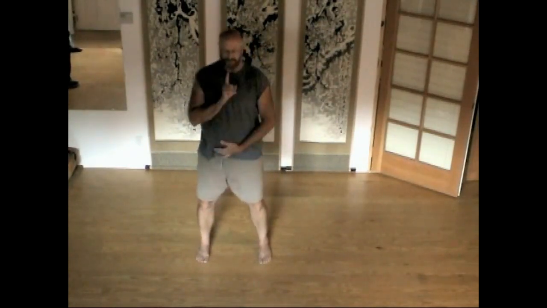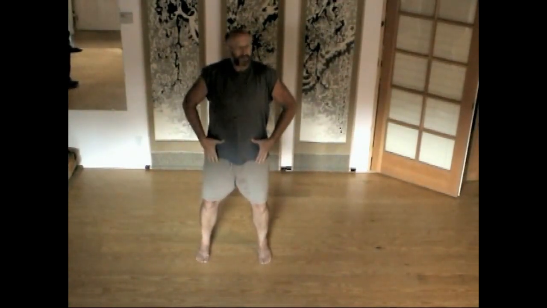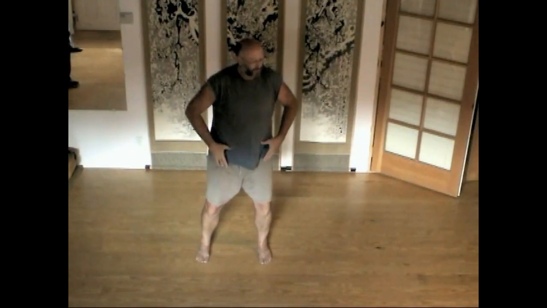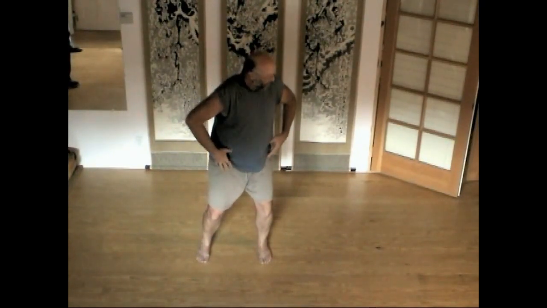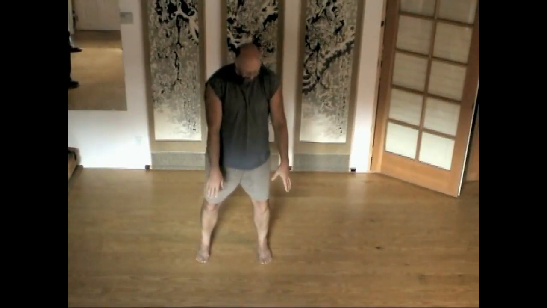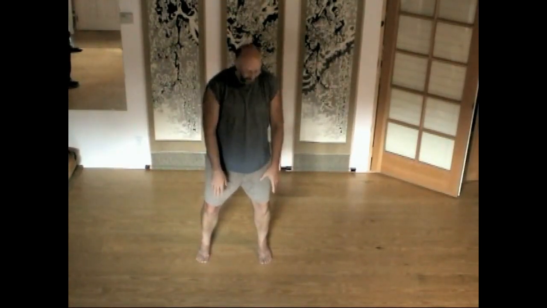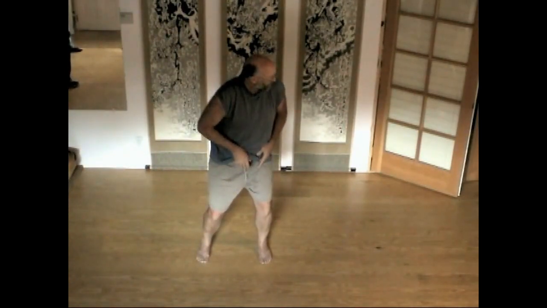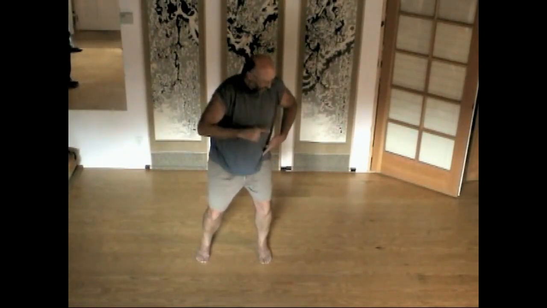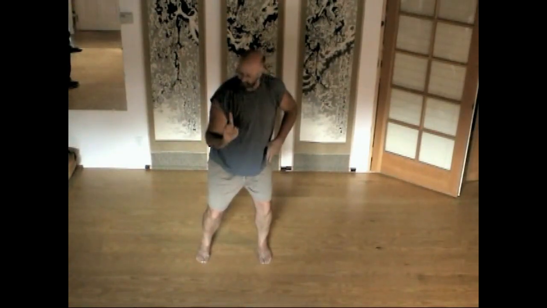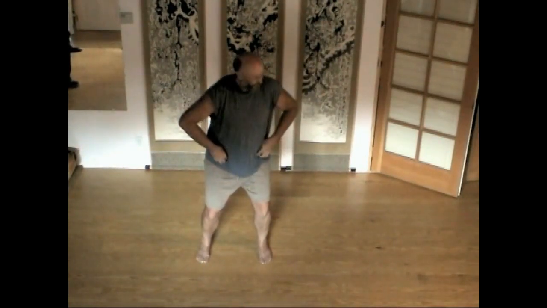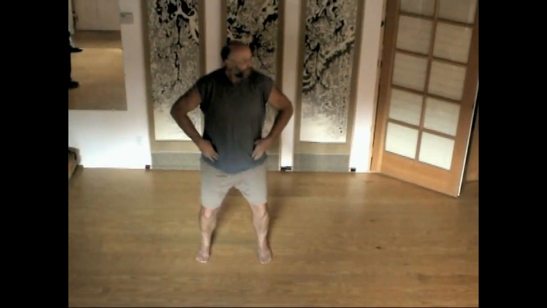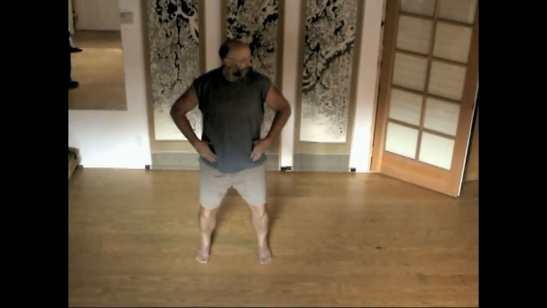As I go from the center to one side, the joints of my legs and my lower body close. So there's a sense of, through both legs, everything coming in, compressing, pulling up into my stomach. Okay? When I go back to the center point, they open.